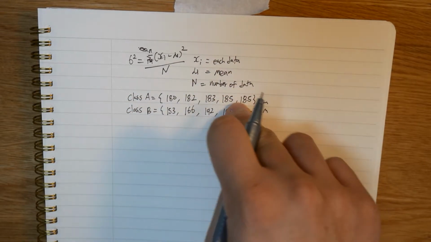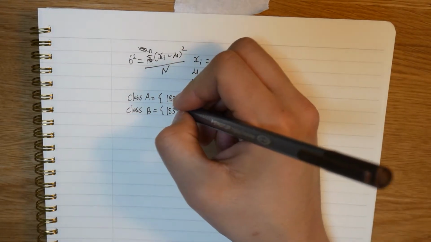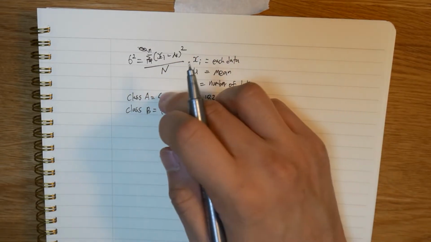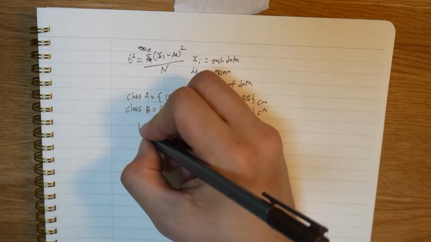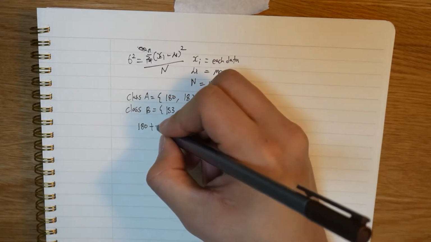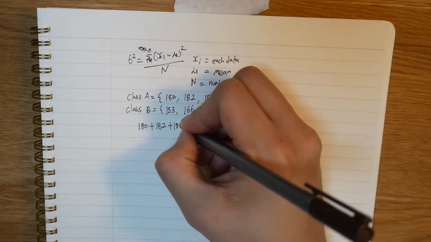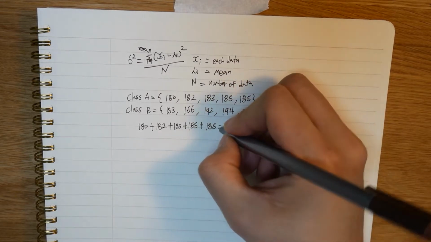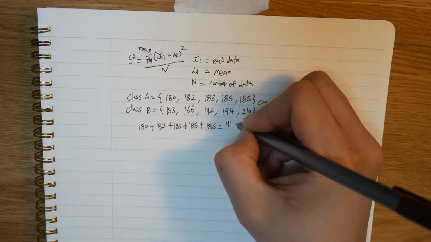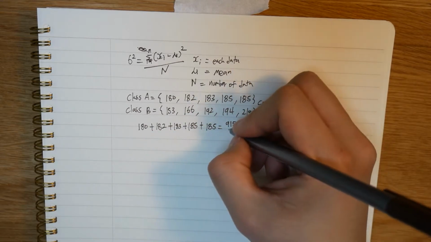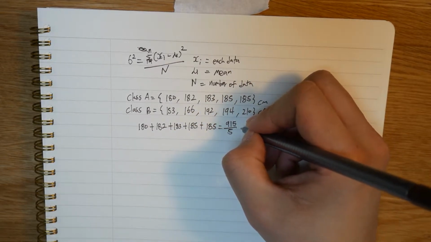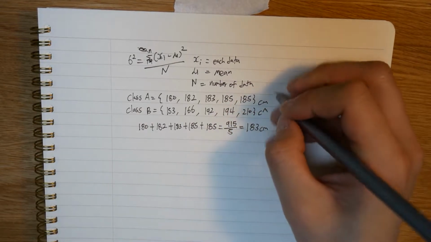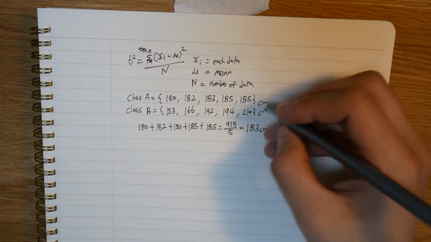To calculate the variance of something, we first need to calculate the mean. So we are going to calculate the mean for both classes. To calculate the mean, we add up all the data and divide it by the number of data points, which is 5. So for class A, 180, 182, 183, 185, and 185 add up to 915, and we divide it by the number of heights. So it is going to be 183 centimeters. This is the average height of class A.